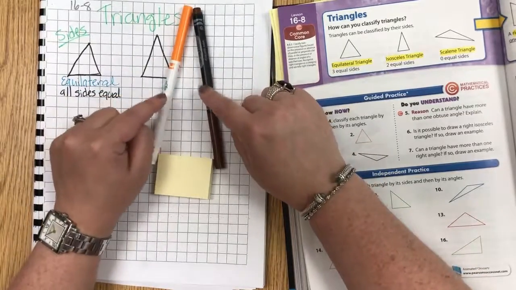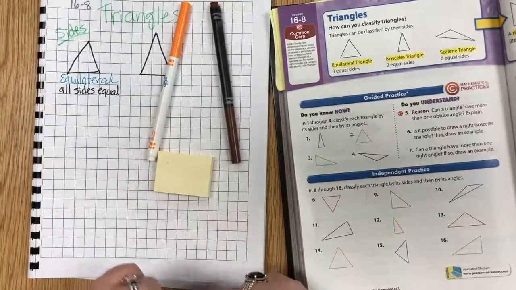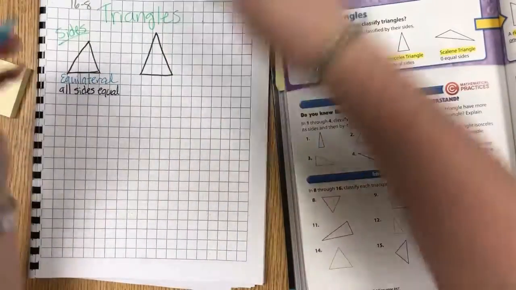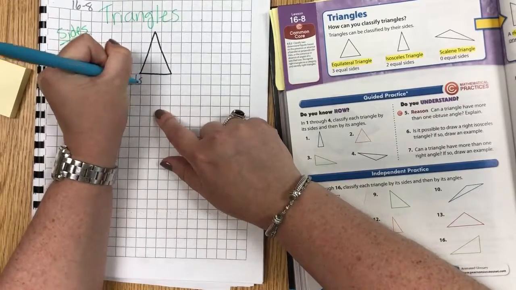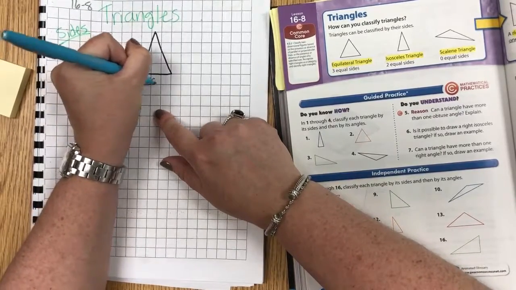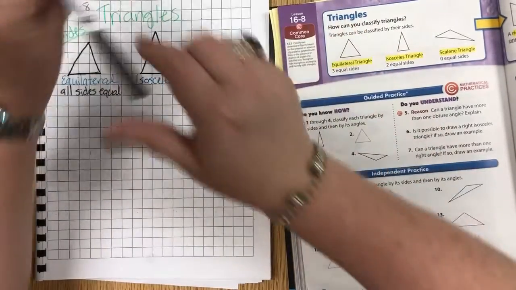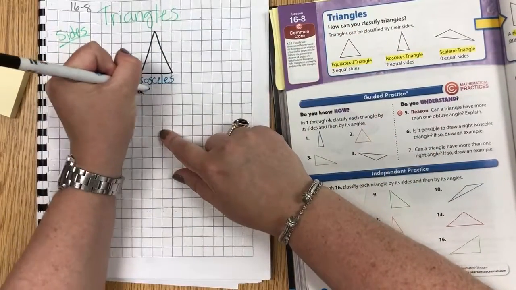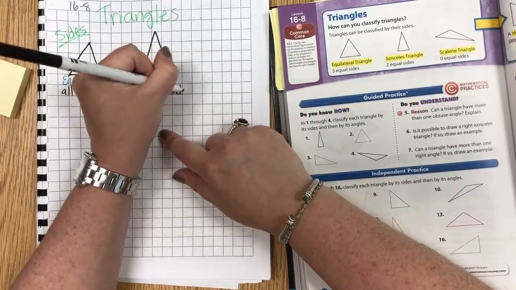Two of them are the same size. This one is not. So this triangle is called isosceles. An isosceles has only two equal sides, and that's it.